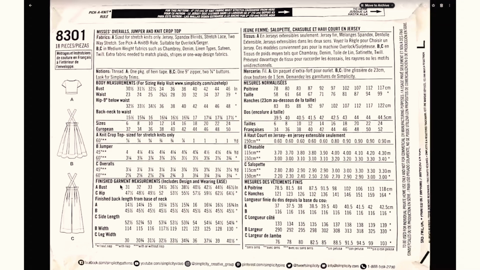Next is the finished garment measurements. What does this mean? It says it includes the design and wearing ease. Some items of clothing are designed to fit very loosely. Some items of clothing are designed to fit bodycon, or body conscious, close to the body. So this includes the design and then wearing ease.